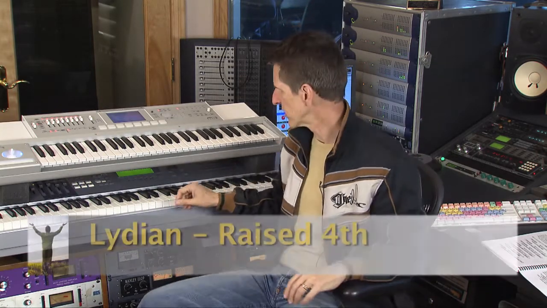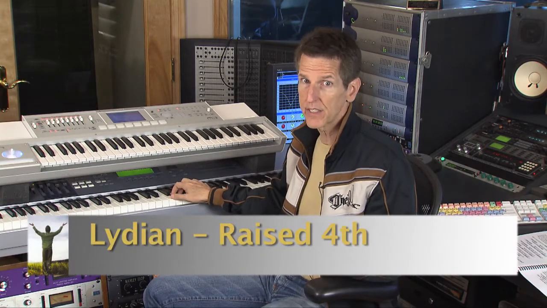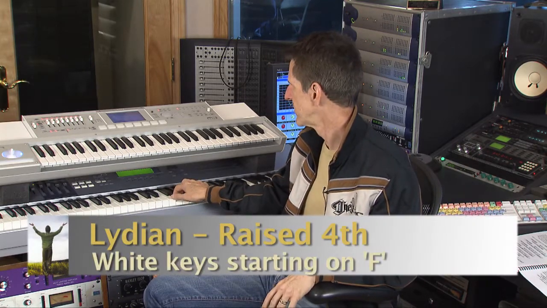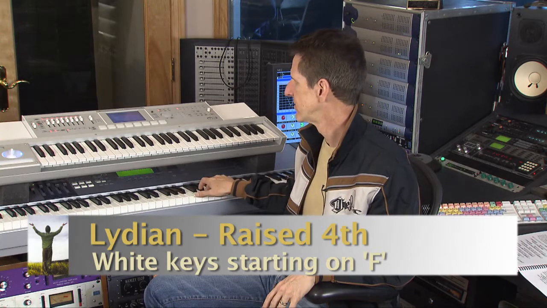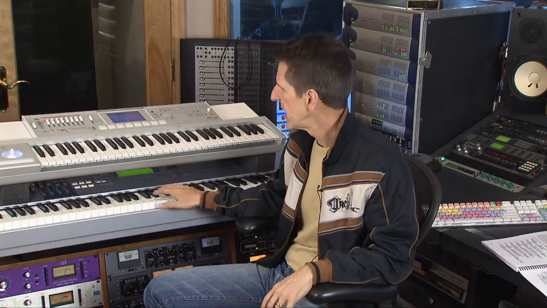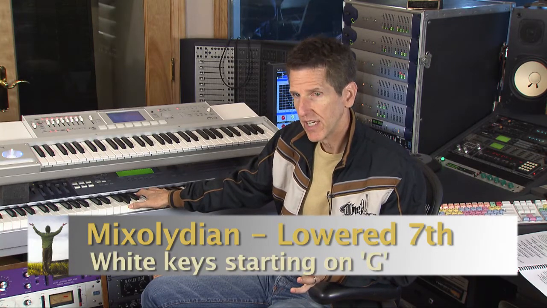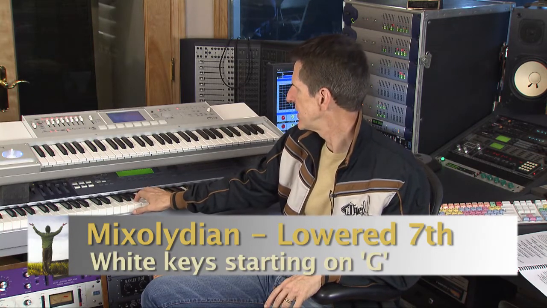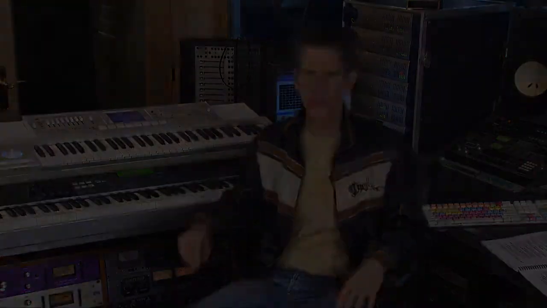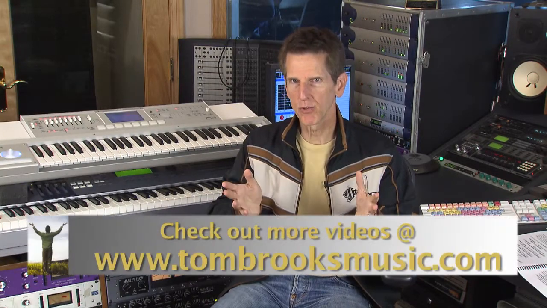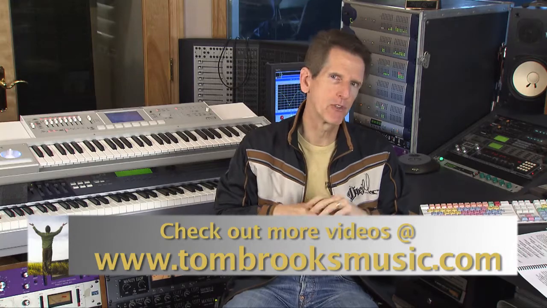So those are the two modes that are based on major. Lydian has the raised fourth. Lydian is white keys starting on F. That's kind of the futuristic one. And Mixolydian is white keys starting on G, and that's major with a flatted seventh. So it's got that kind of bluesy sound to it. So those are the two modes based on major, Lydian and Mixolydian. Now let's take a look at the modes that are based on minor.